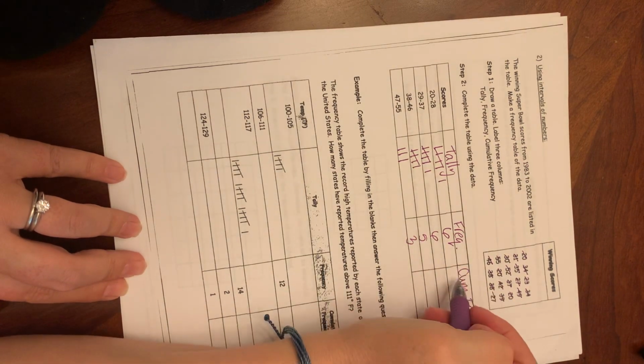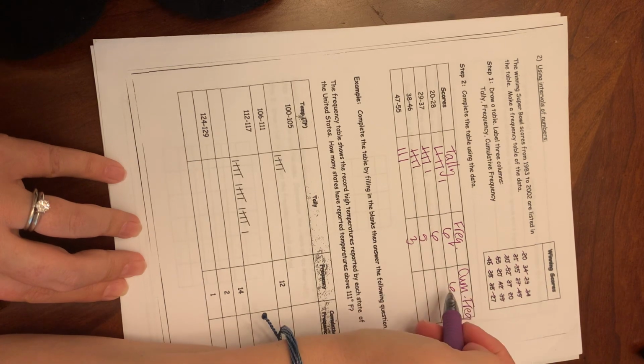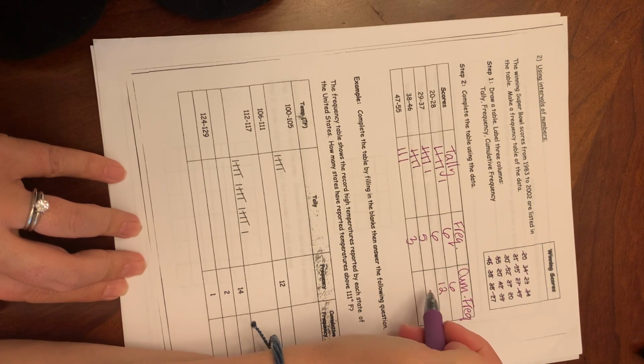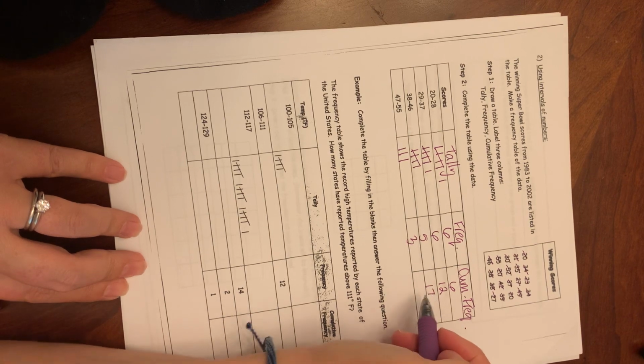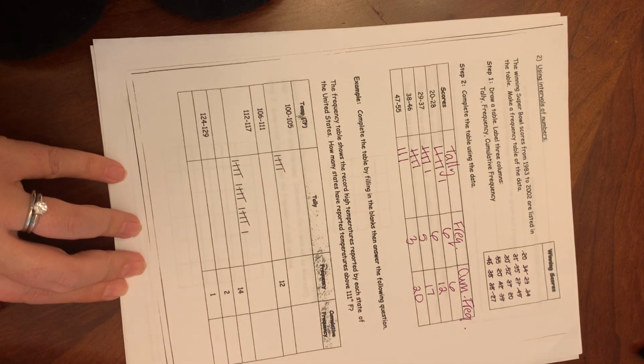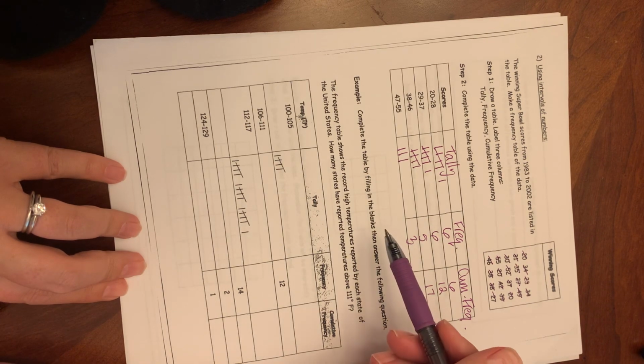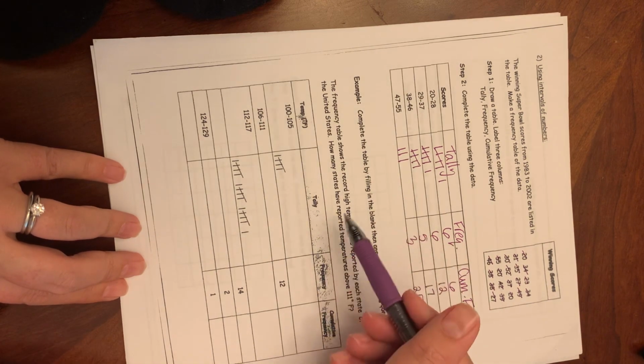Our cumulative frequency, we started with 6. We added 6 more to it, giving us 12. We added 5 more to that, giving us 17. And we added 3 more to that, giving us 20. Okay? All right, so now we've got another frequency table here.